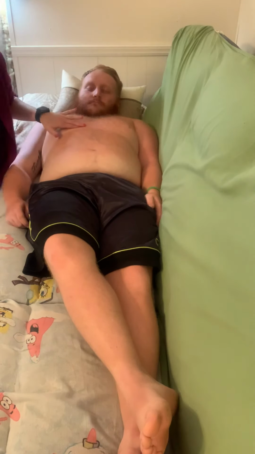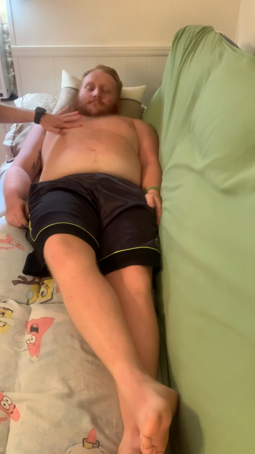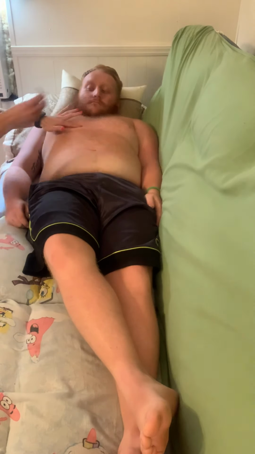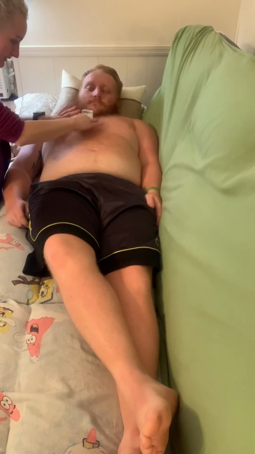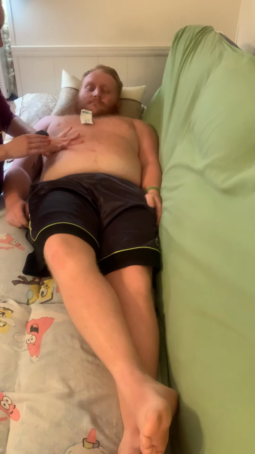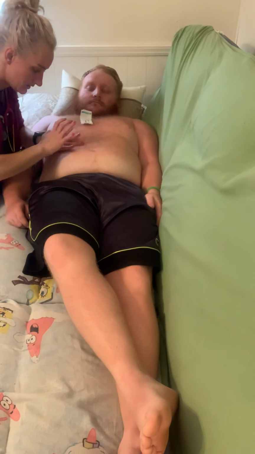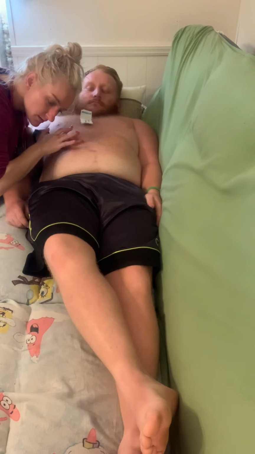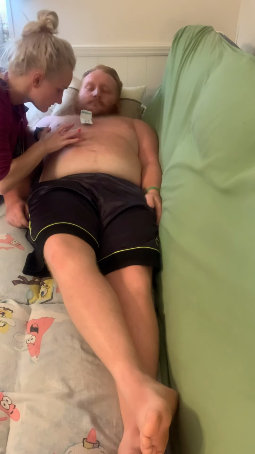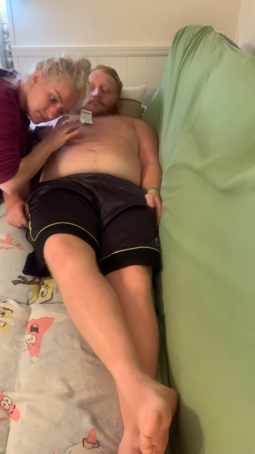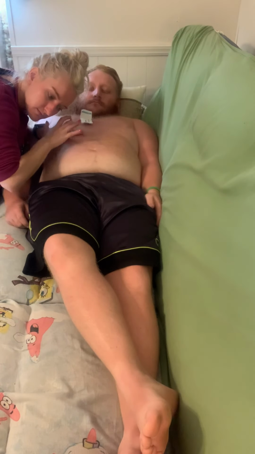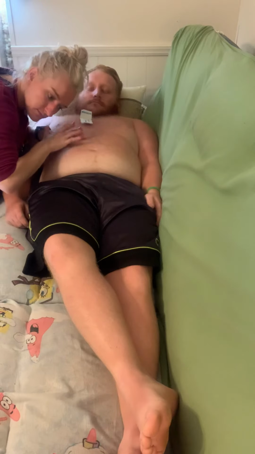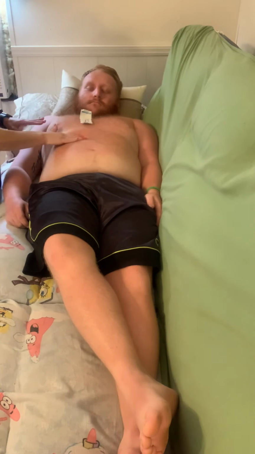Then I need to mark this area. Then I'm going to go back and listen to my tympanic sounds. About right here is where I heard the dull sound, where it went from tympanic to dullness. So I'm going to measure from here to here.